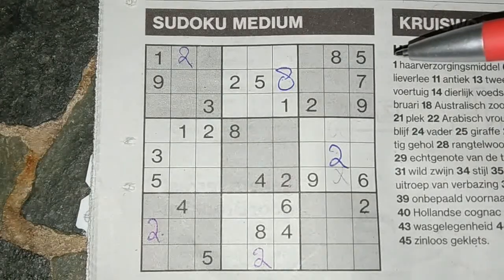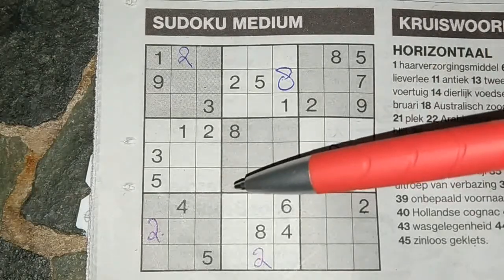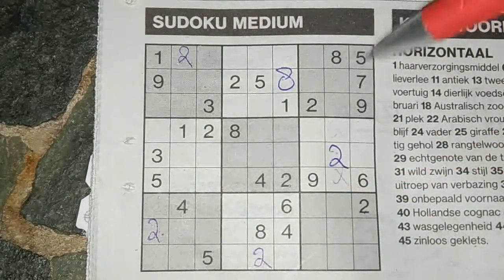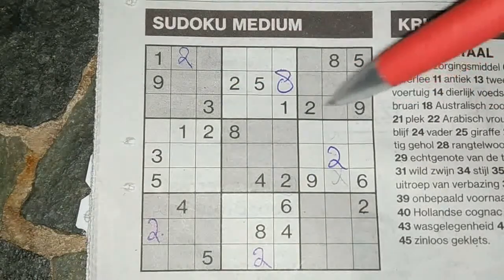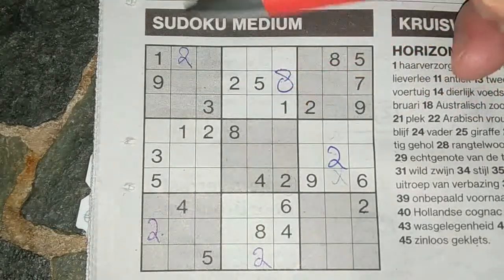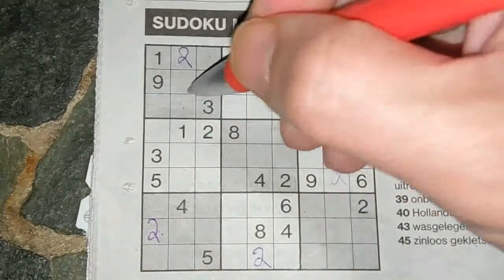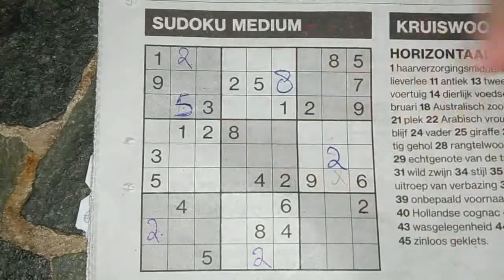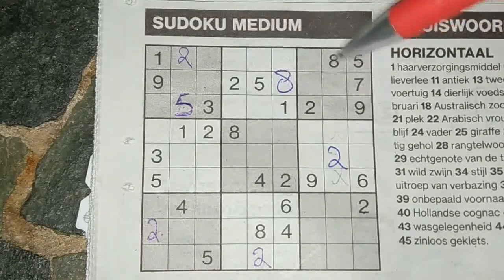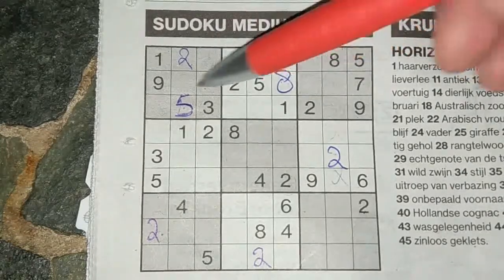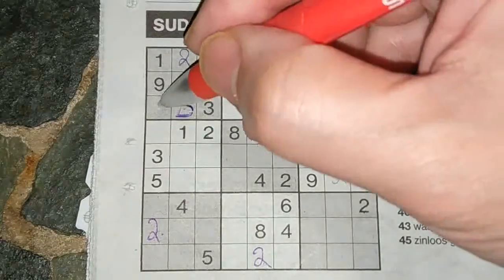Then 5 in this row, 5 in the second row. So in the third row, the only 2 places for 5 is here and there. But I see here 5, no 5 there. 5 should be here. I can now continue with the 8. 8 in this row, 8 in the second row. So in the third row, the only place for the 8 must be here.